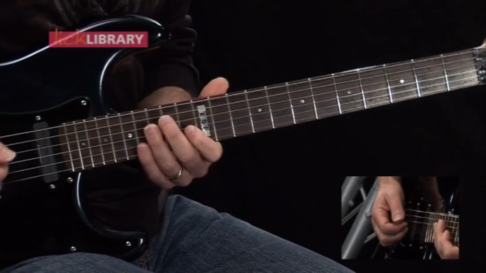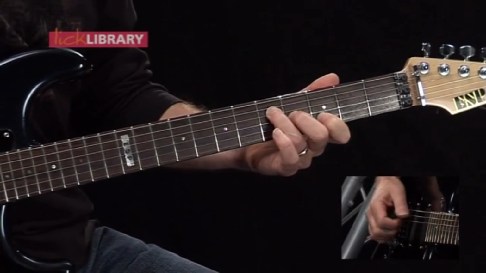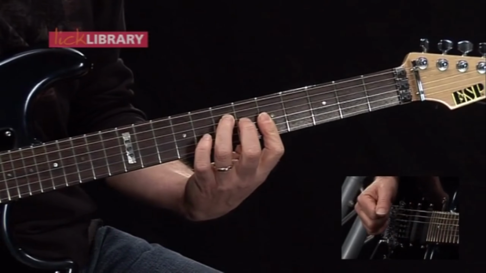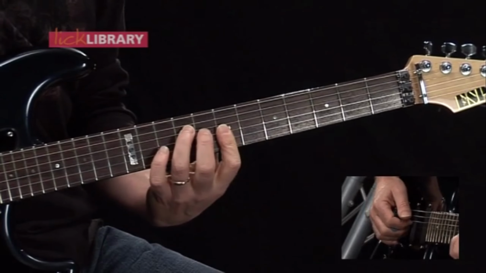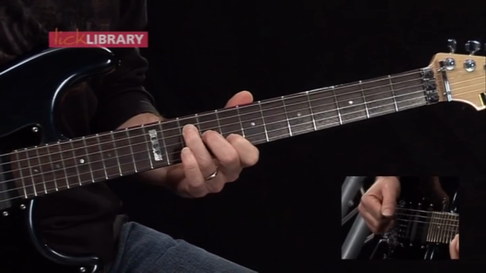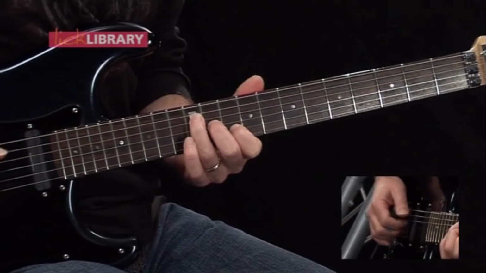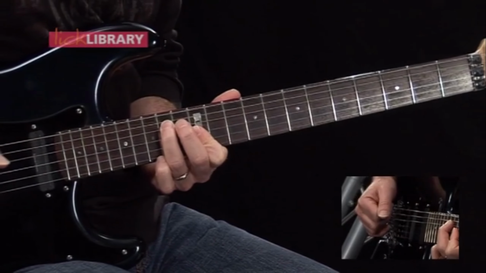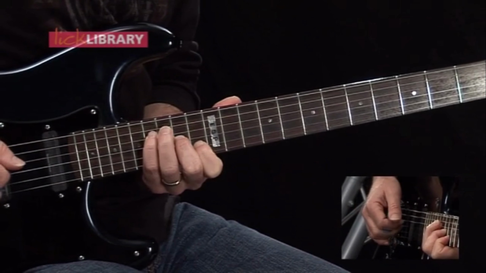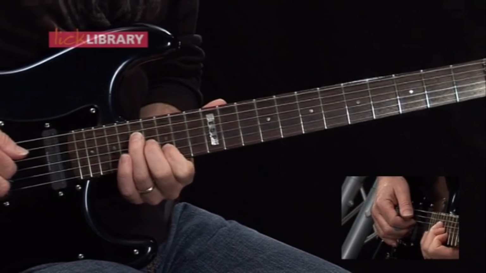So let's review that. The one chord is G. The second chord in G major is A minor chord. 3 chord B minor. 4 chord C major. 5 chord D major. 6 chord E minor. 7 chord, F sharp diminished. And then we have an octave above where we started, G major.